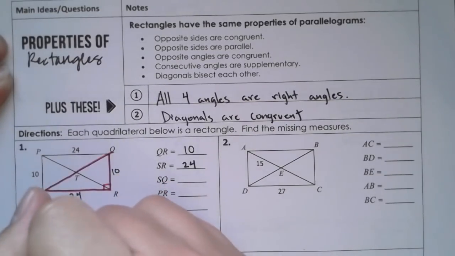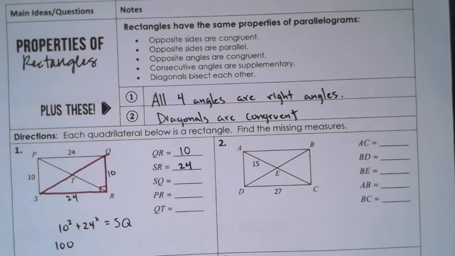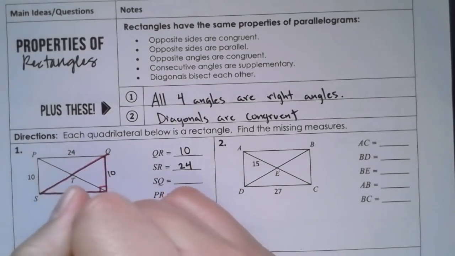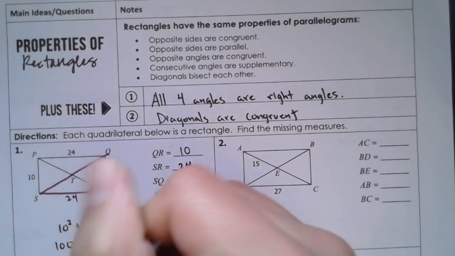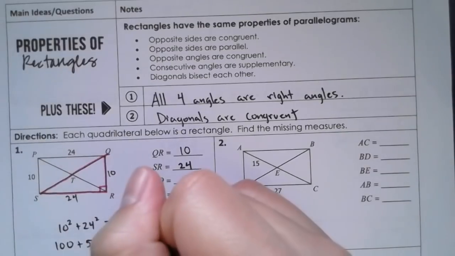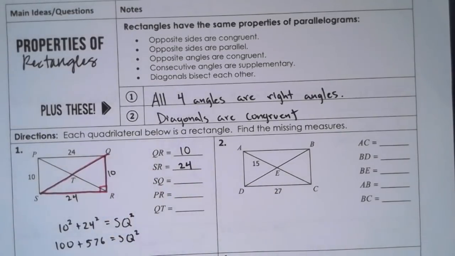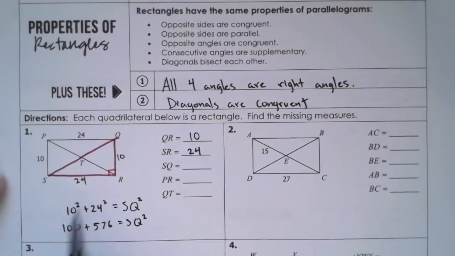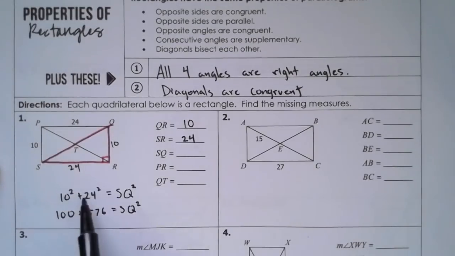So 10 squared is 100. 24 squared is 576. That's equal to SQ. Whoops, and I forgot SQ squared, right? A squared plus B squared is equal to C squared. Okay, so don't forget to write the squares in.